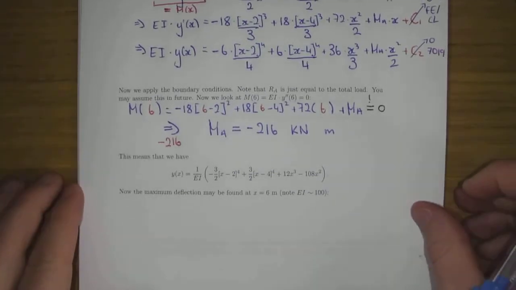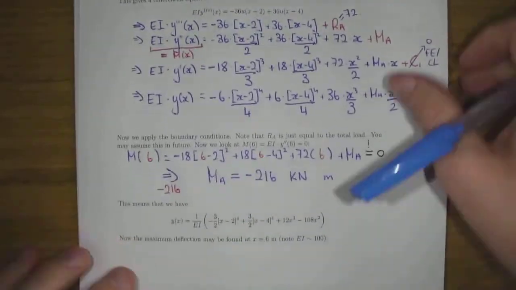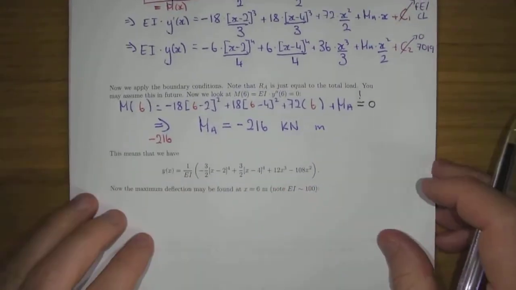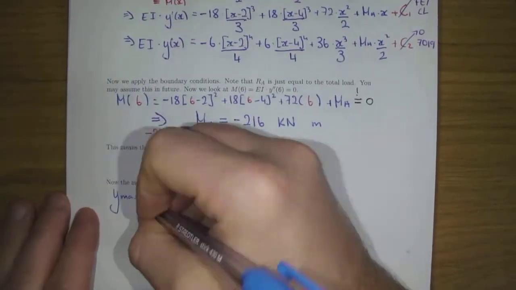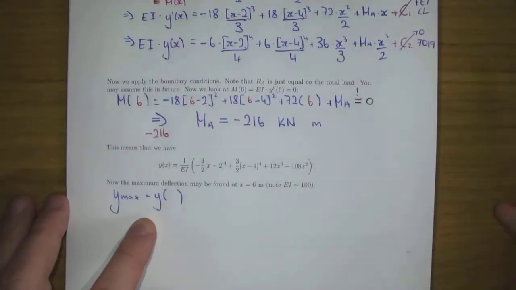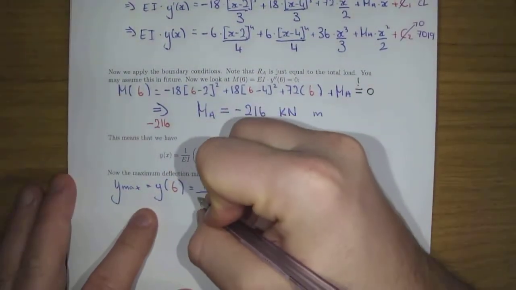And now the question is looking for the maximum deflection, that's going to occur at 6. So I substitute x equals 6 into this, and I can call this y max. Y max is equal to the deflection at 6, which is equal to 1 over EI.